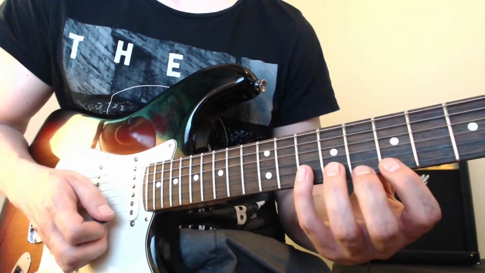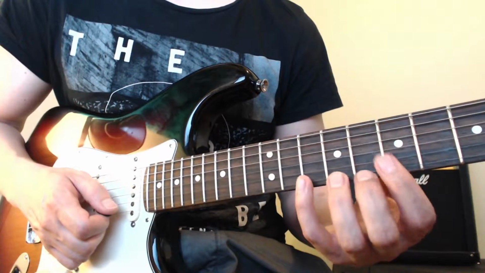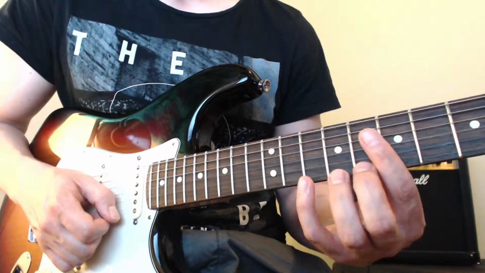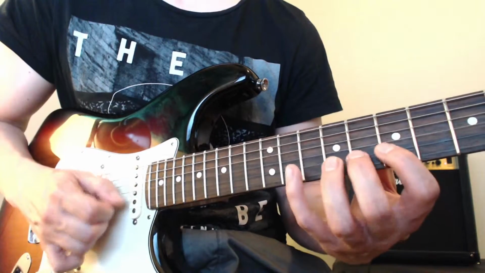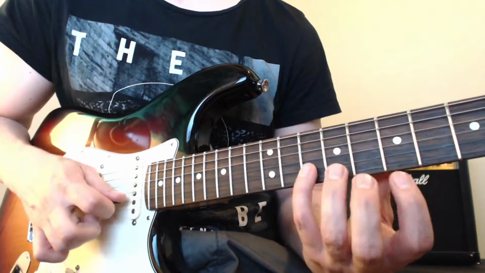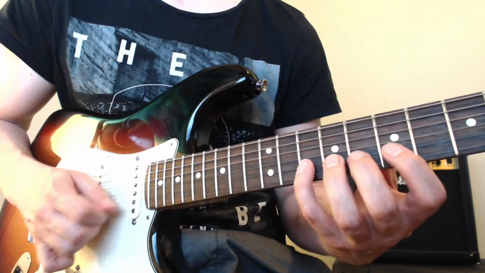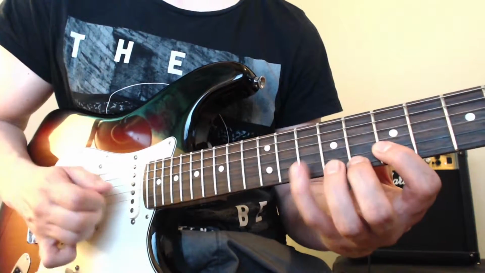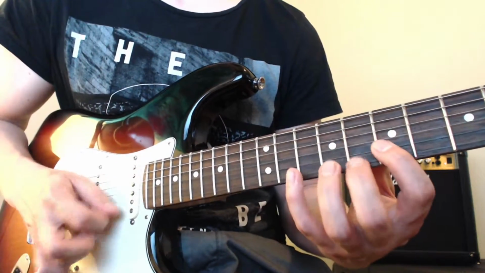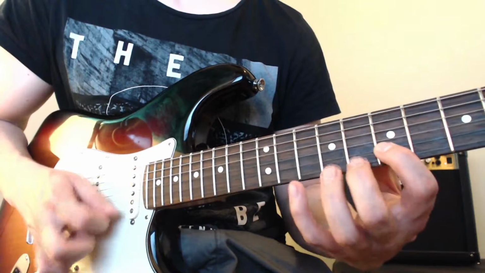And then you can use, like I said, the looping tool. So we start, this is the first loop. Second, start on the right pick stroke. Next. Next one.